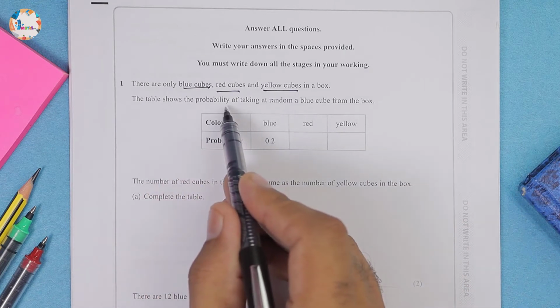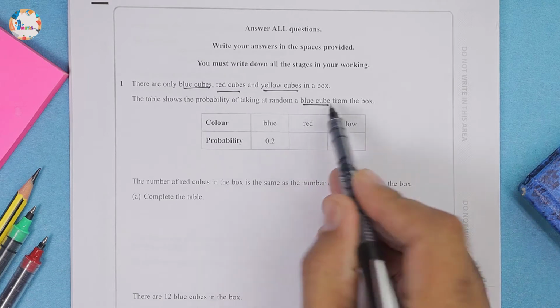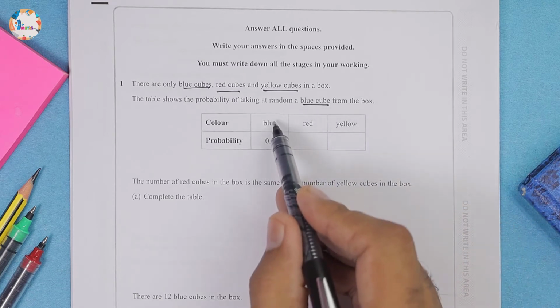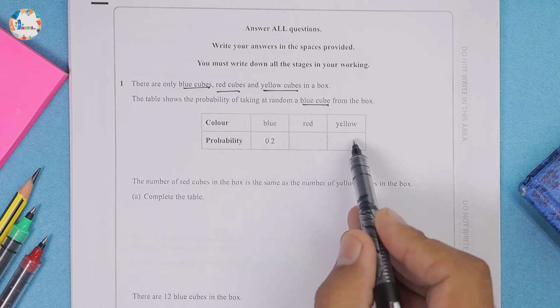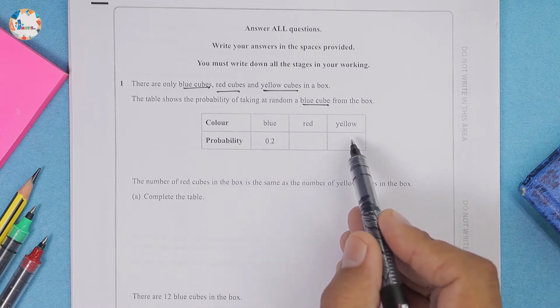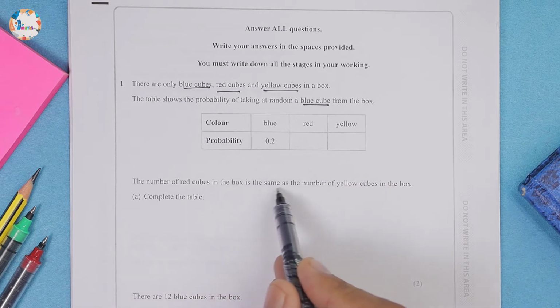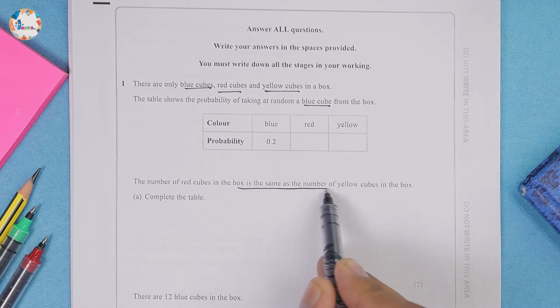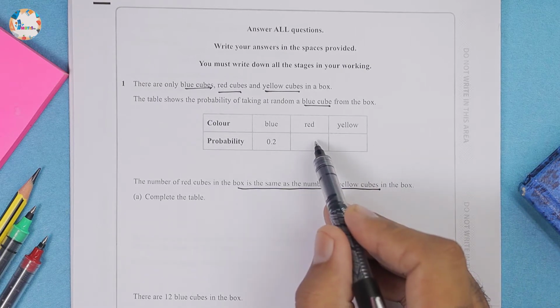The table shows the probability of taking at random a blue cube from the box. So the probability for the blue cube is given, and the probabilities for these two we have to check. The number of red cubes in the box is the same as the number of yellow cubes in the box. So these two are the same.